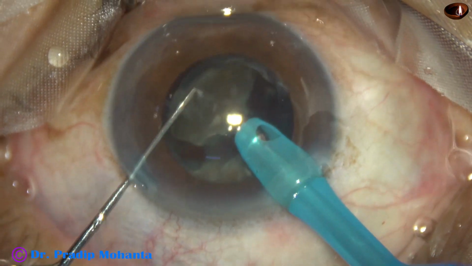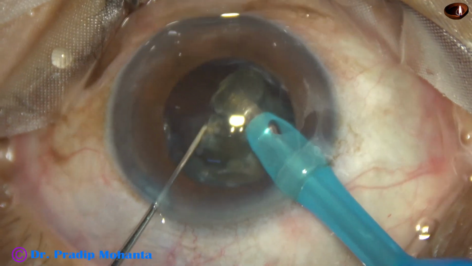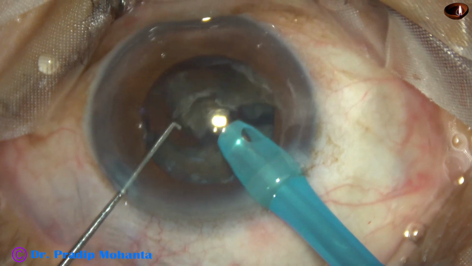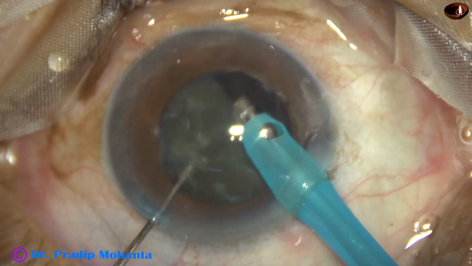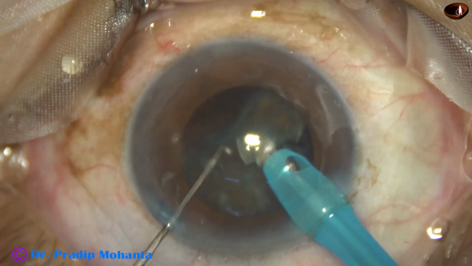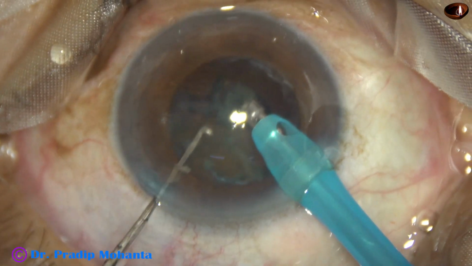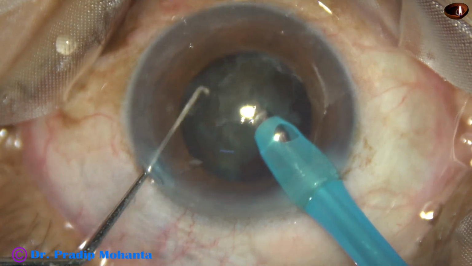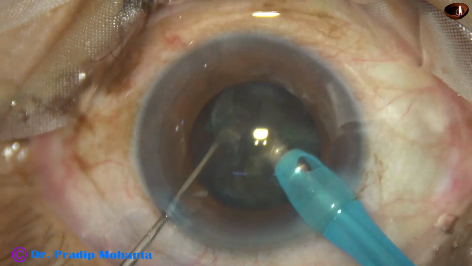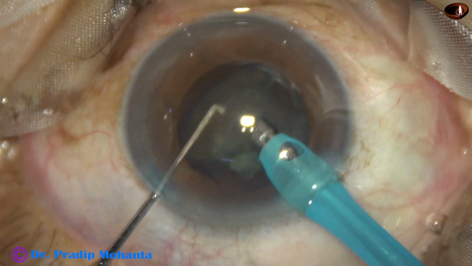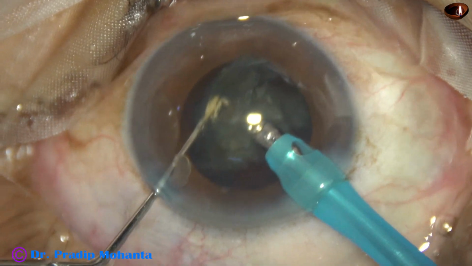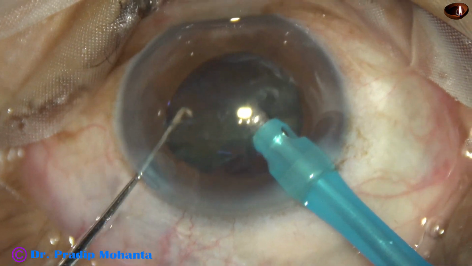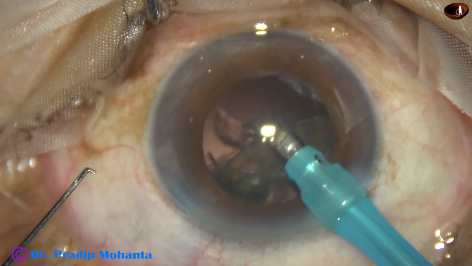Hold the second piece, emulsify. The nucleus is not hard. Nuclear sclerosis is about grade 3 or grade 3 plus. Ultrasonic energy used is 70%, flow rate is 40, vacuum is 400 millimeter of mercury. And this is the last piece.